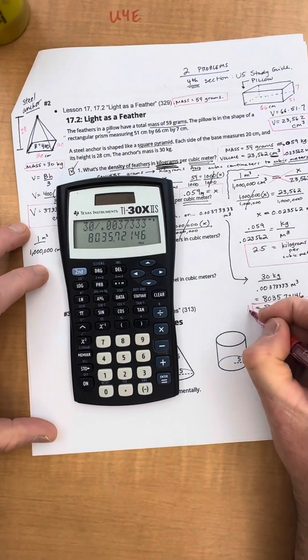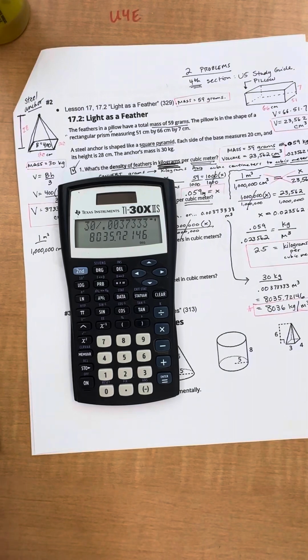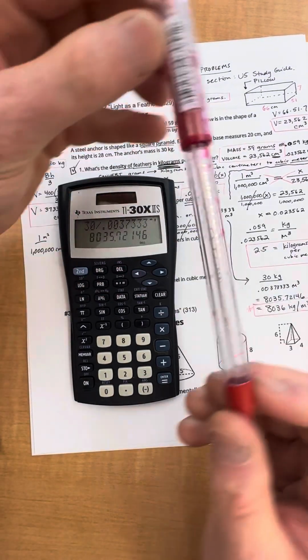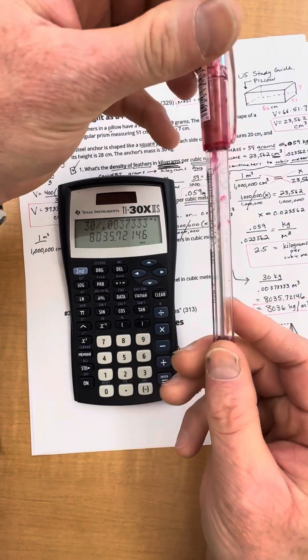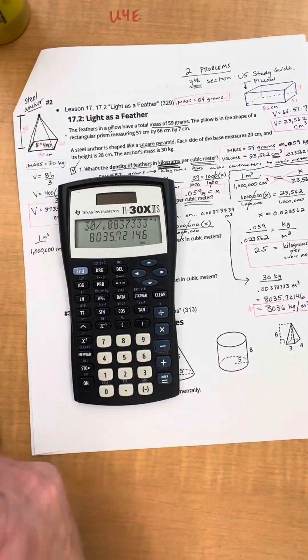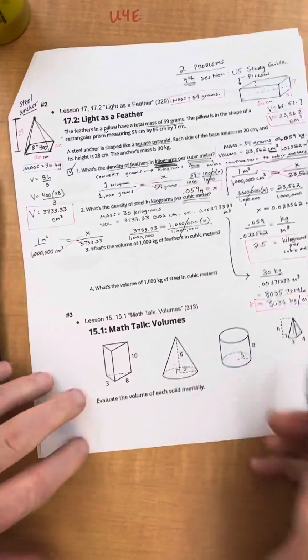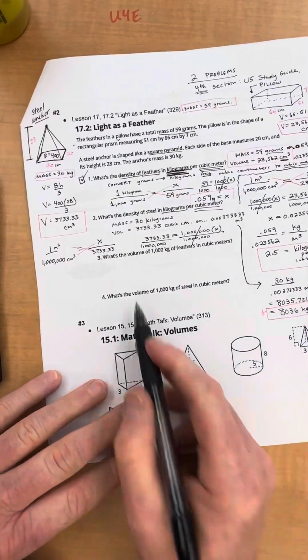This is your last thing to box. That's your answer. Oh my gosh, I actually ran out of ink. Isn't that crazy? Finally ran out of red ink. Wow, this thing's been used a lot. Nice job, teaching assistants. All right, gotta get another one.